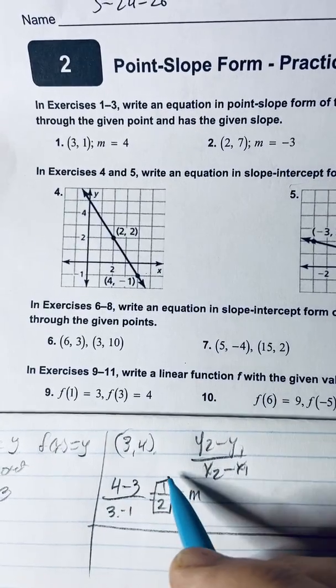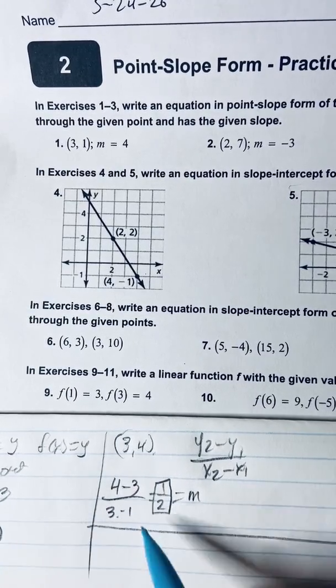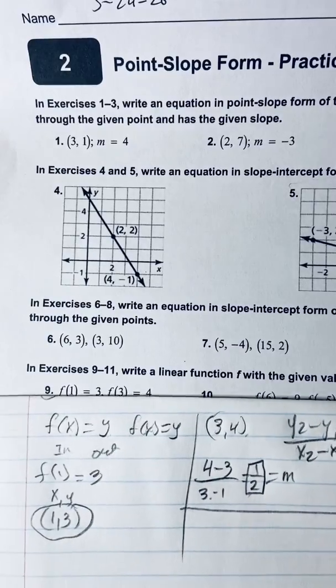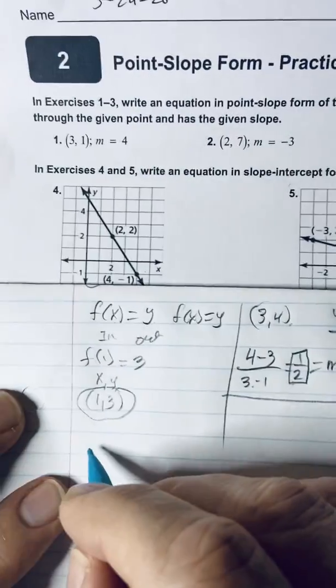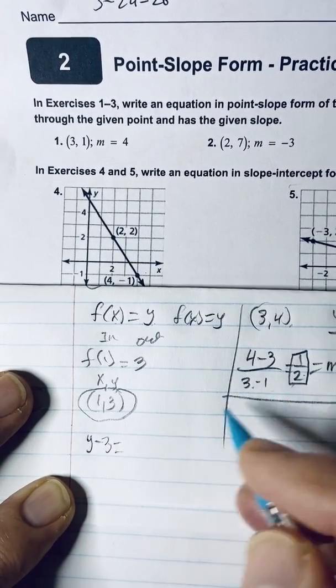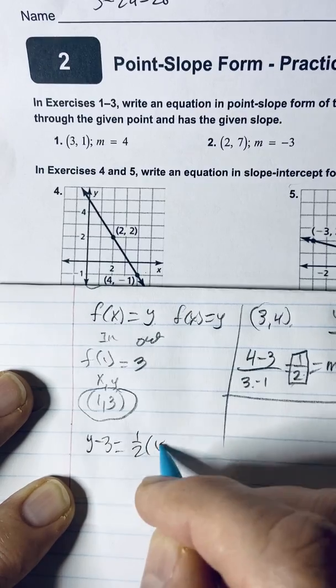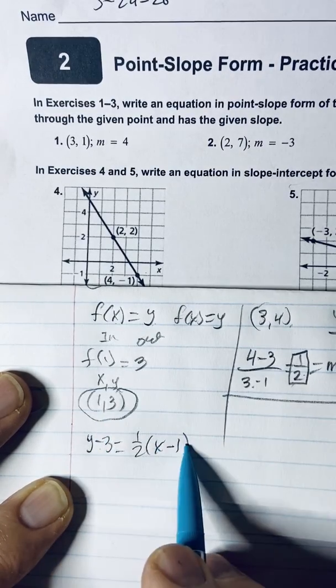So I'm going to choose one set of values. I'm going to choose these two here. And so it's going to be y minus 3 equals, my slope is 1/2, x minus 1. So I substituted the x and the y values in my original formula. That's my point slope.